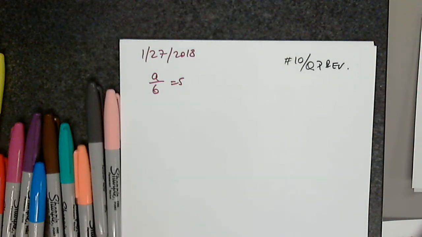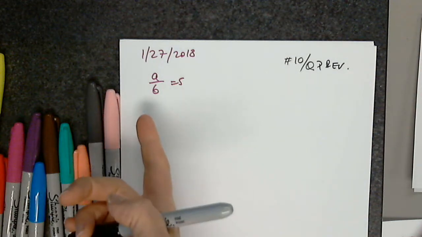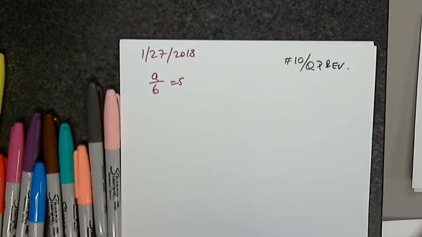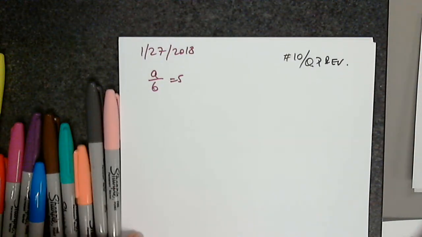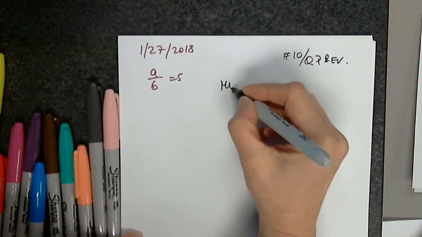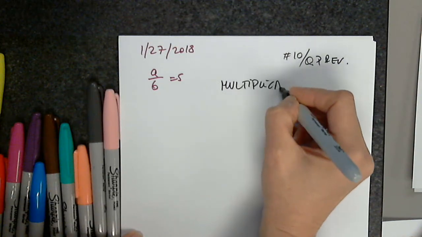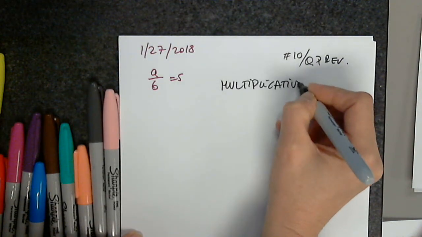Yes, please. Are you going to ask what you're going to do? Yes. You have to multiply both sides by 6. Right. So what is the idea behind multiplying? First of all, I want to eliminate the fraction. And somewhere in Chapter 1, we were talking about multiplicative inverses.